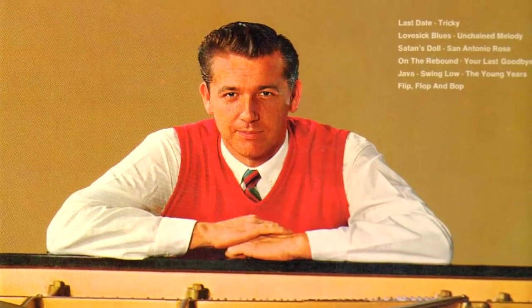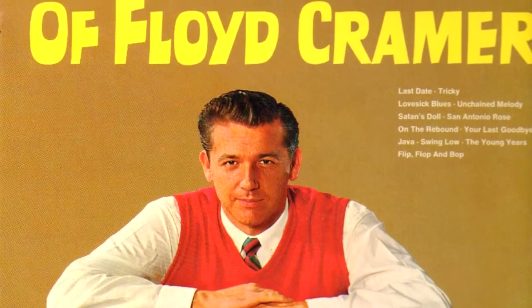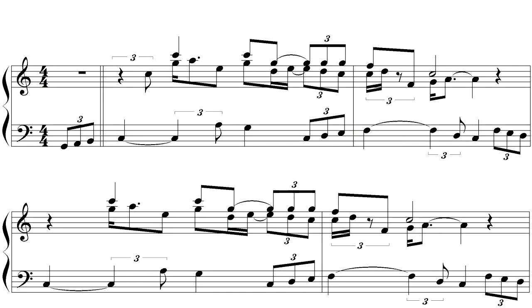Another suspension uses the 2-note rather than the 4, as made famous by country pianist Floyd Cramer. In this example from his 1960 hit Last Date, the sus2 is the D note in bars 2 and 4.